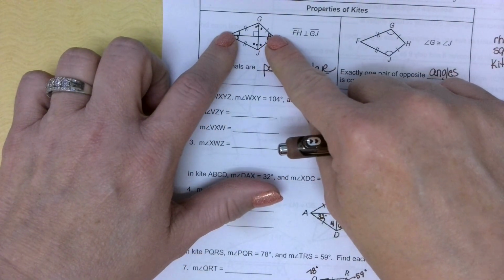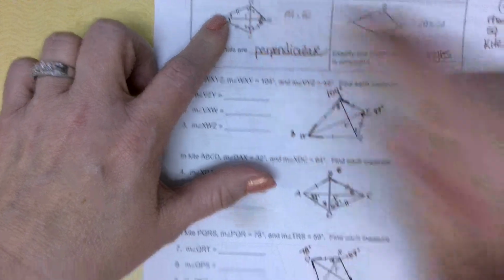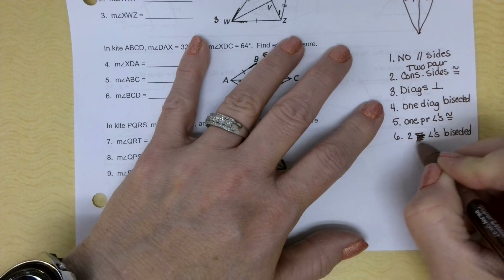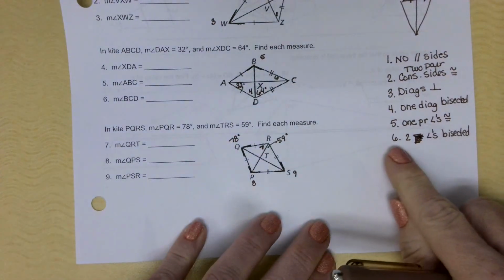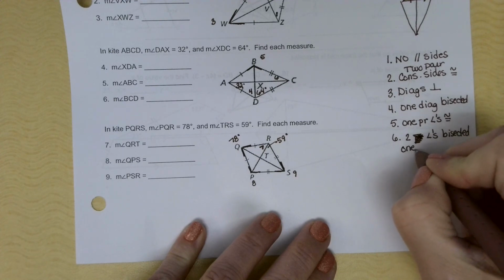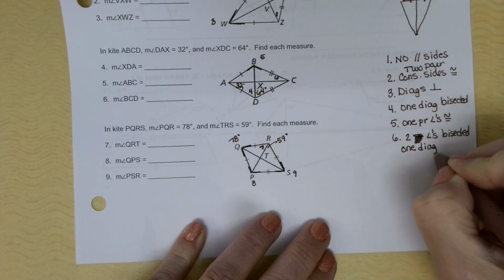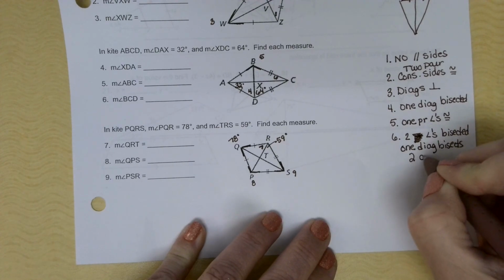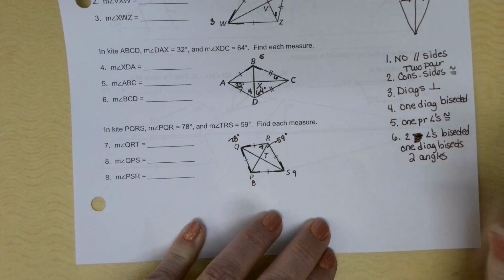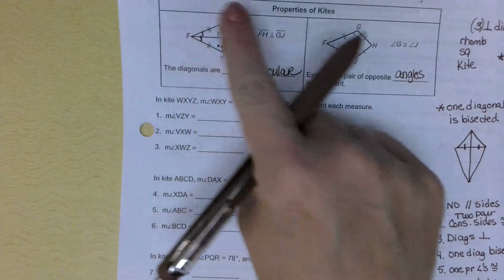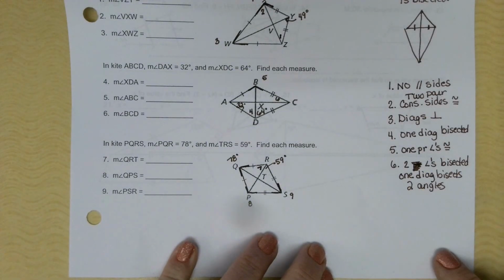Well, it's not, no, sorry, I'm going to change that. 2 angles are bisected. You're going to find out that we like to say, I'm going to write this way, 1 diagonal bisects 2 angles. Okay, so this diagonal is bisecting 1 angle here and 1 angle here. Sorry about that. All right, pause your video if you need to write that down.